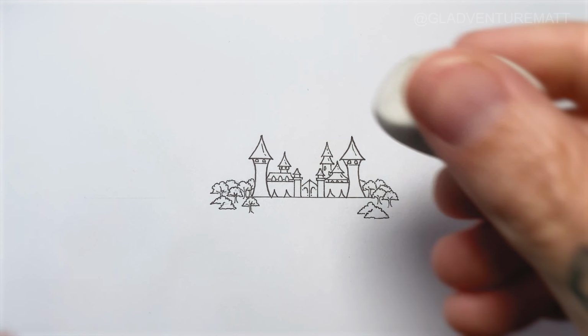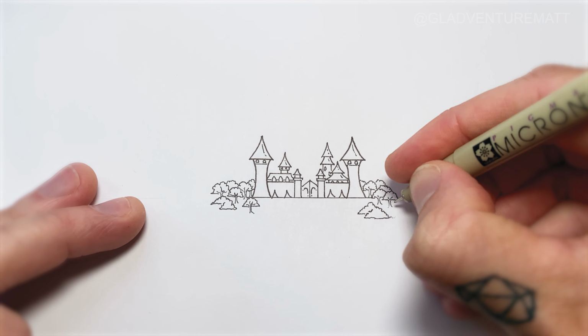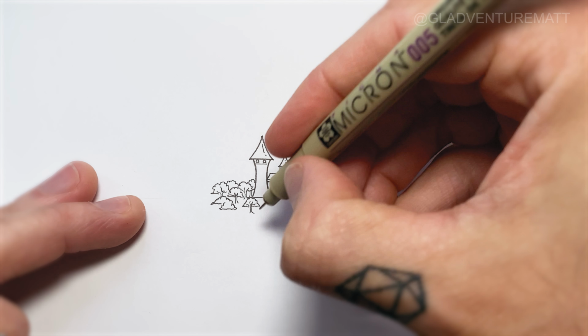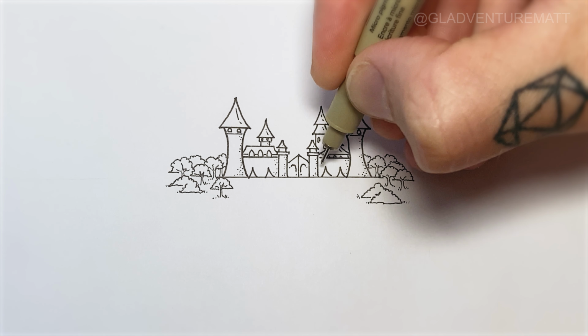And then to wrap this all up, let's add in a bit of texture, starting with some grass. And I'm just putting that around the base of the trunks of some of these trees and bushes. But then I'm also doing a little bit of dot work to add some texture into the palace.